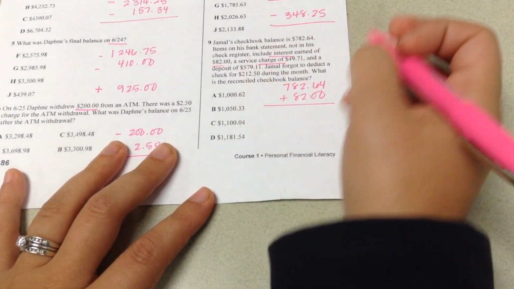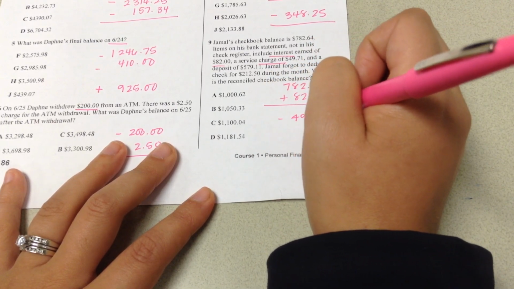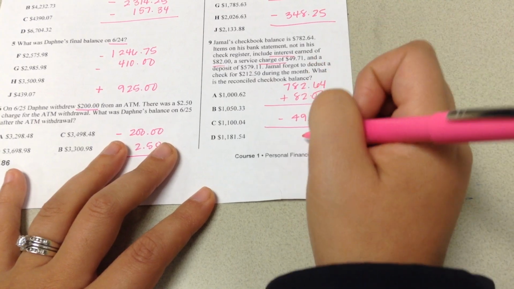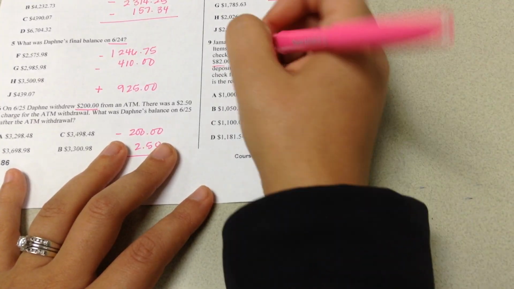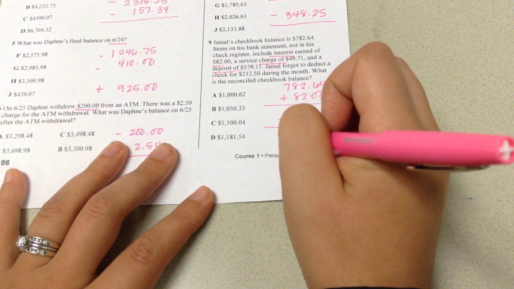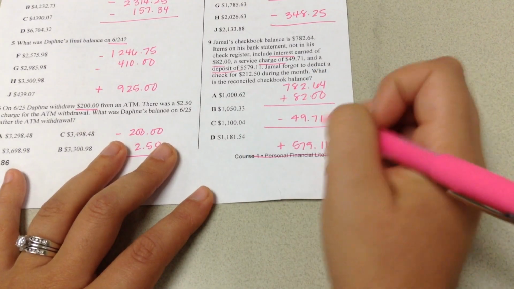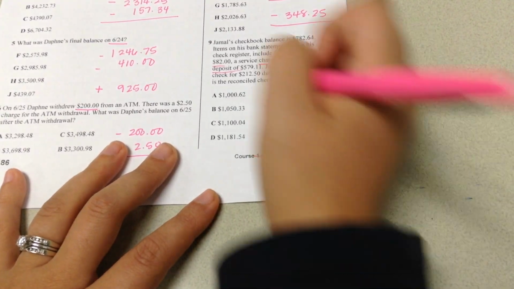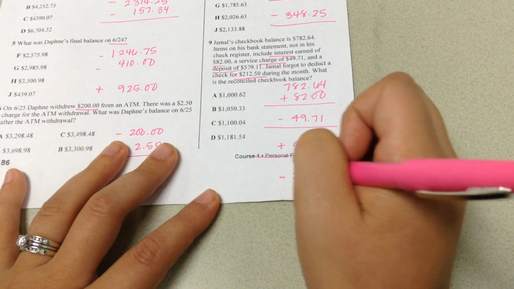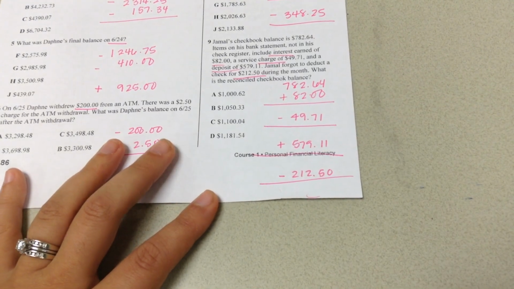Then a charge, it's going to be minus $49.71, so whatever you get here. Then a deposit is plus, so plus $579.11, and then after you get that, minus $212.50, and then you should get your answer down here at the bottom.